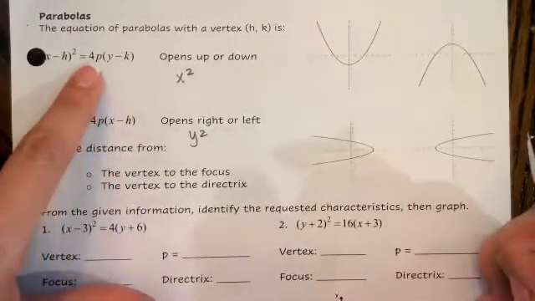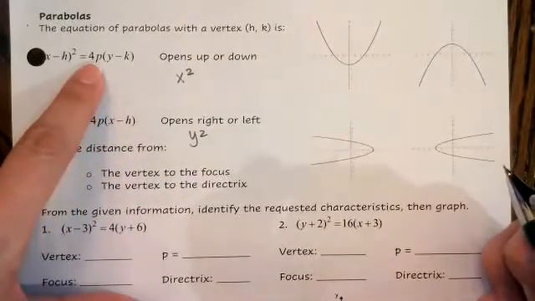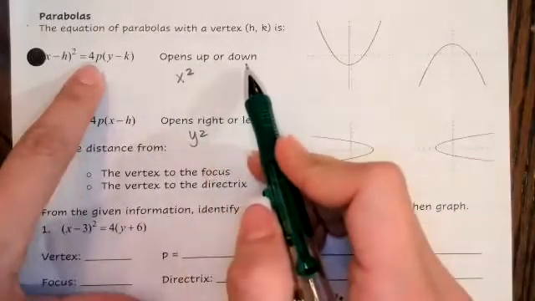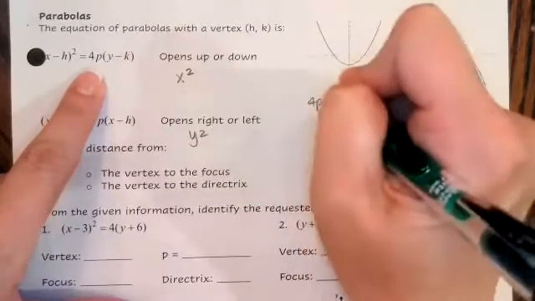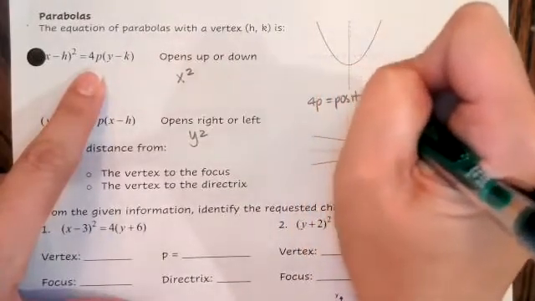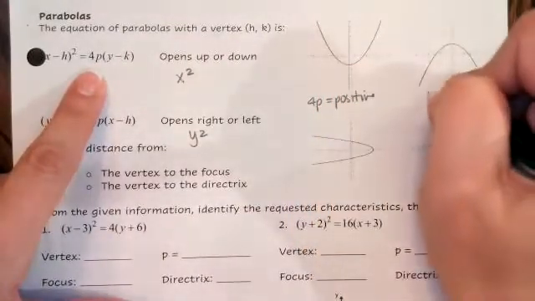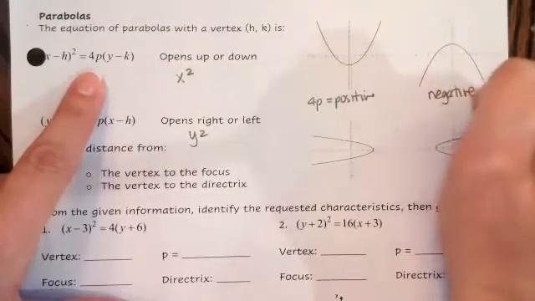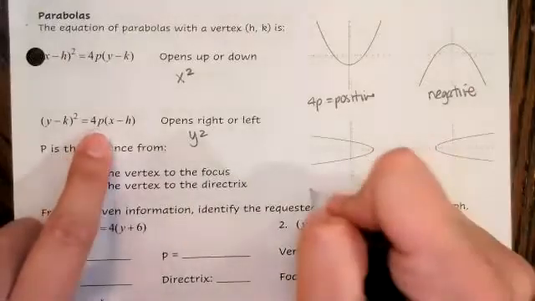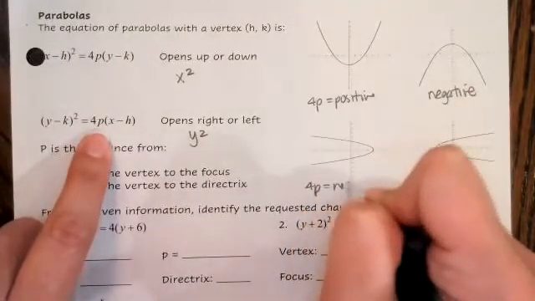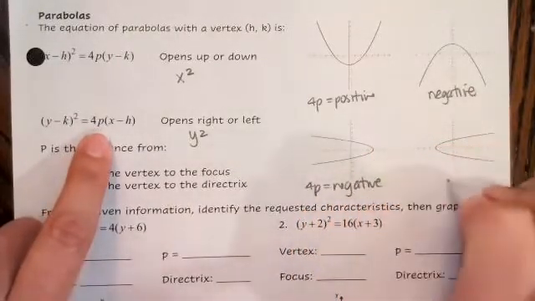So on this other part right here where it says 4p, that's going to tell me whether it's up or down. If the 4p is positive, it is going to open up. If it is negative, it is going to open down. Same thing goes for this one. If the 4p is negative, it is going to open to the left.